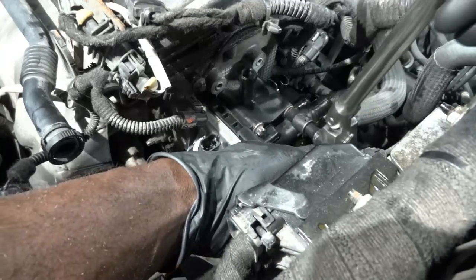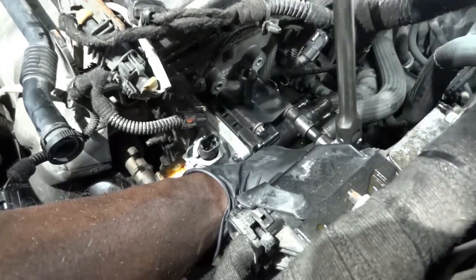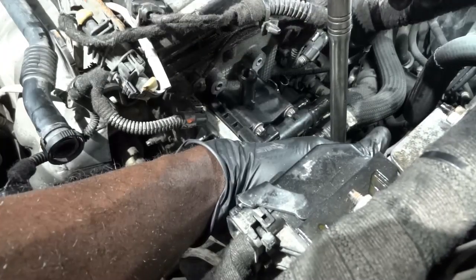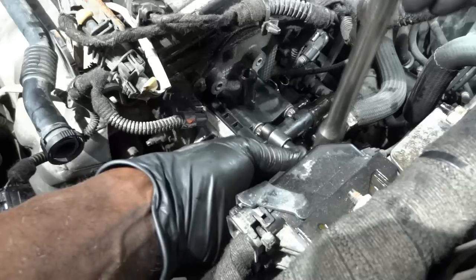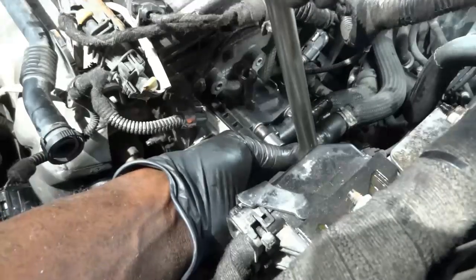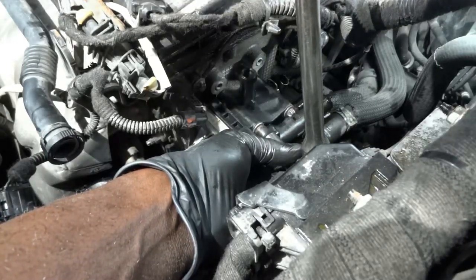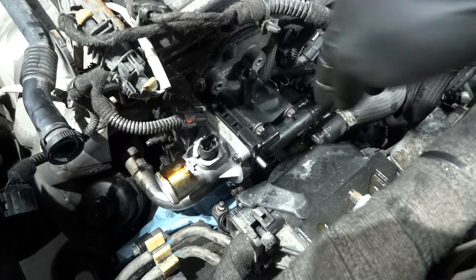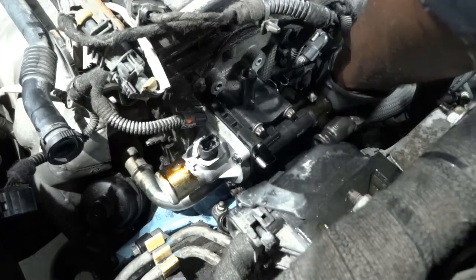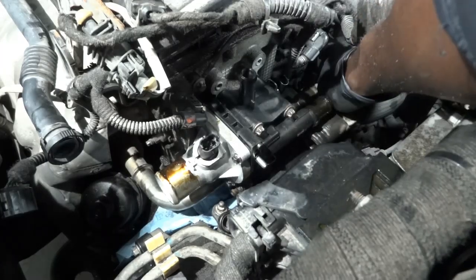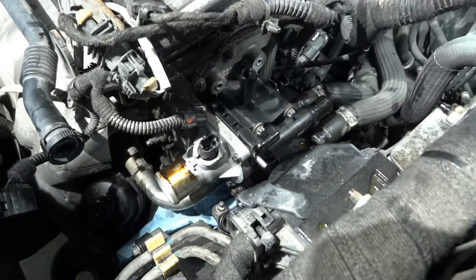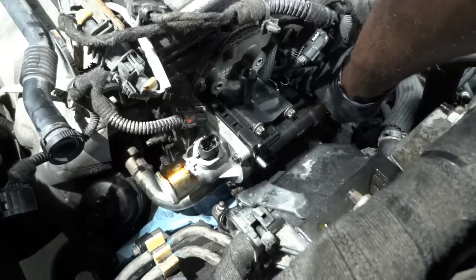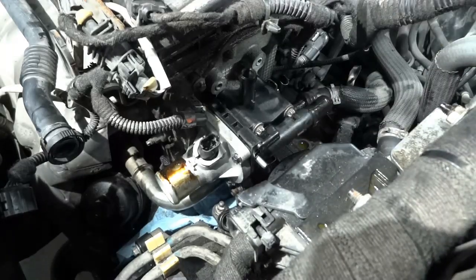Alright. Should I start her up, Theo? Yep. Just put it in gear and rev it, you'll know. That's good. It's not hissing anymore, otherwise it would hiss. When we did it before, you could feel all that air coming out of there.